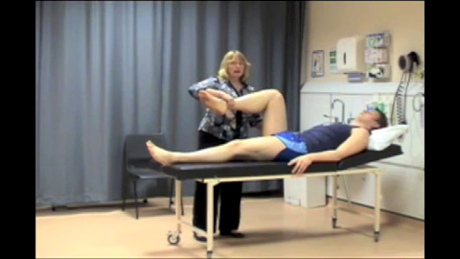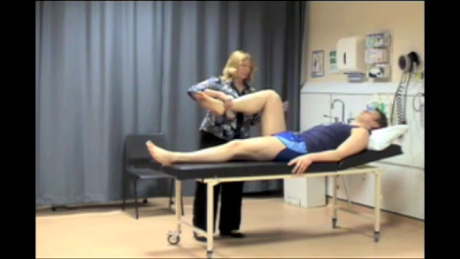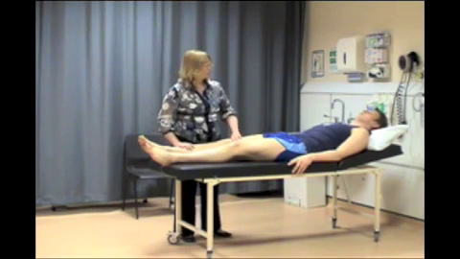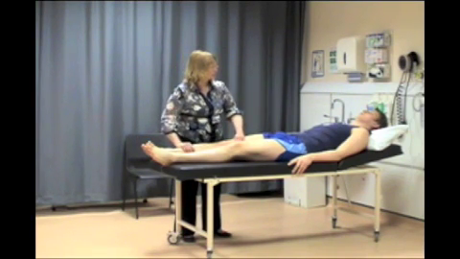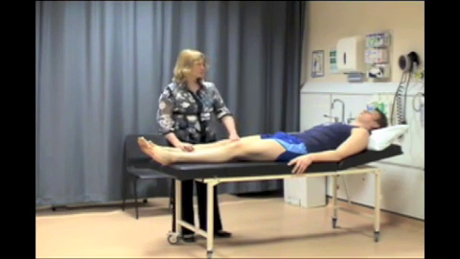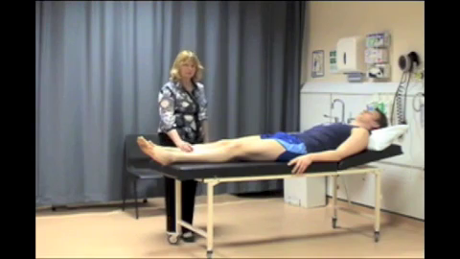Now if that was very painful and you saw the patient wincing, you should not now test rotation with the hip flexed up. You should bring the hip down like that and then just gently roll the hip inwards and then outwards, just like that, because that's much more comfortable for the patient.